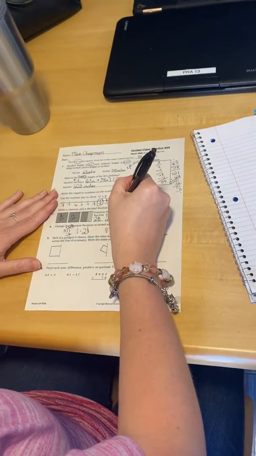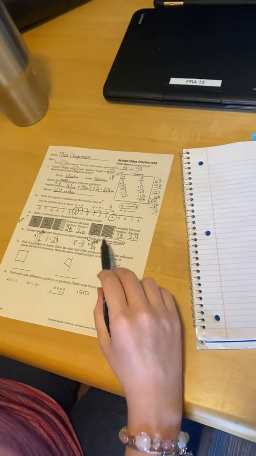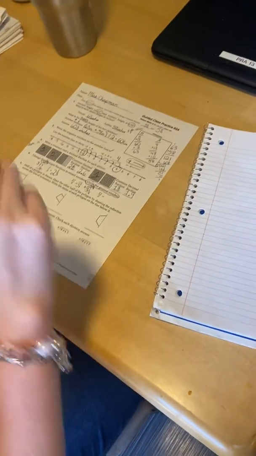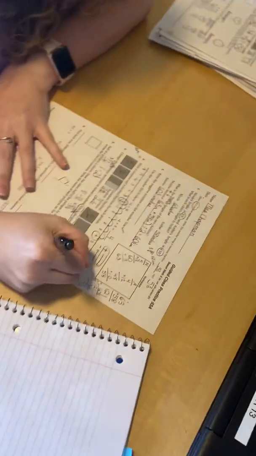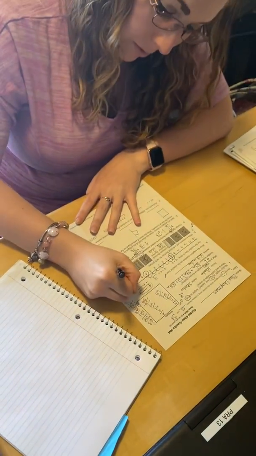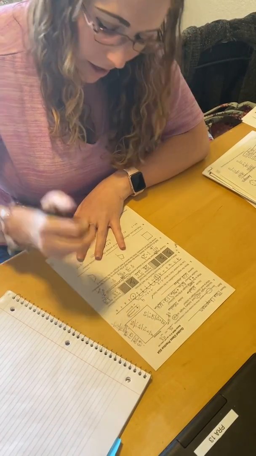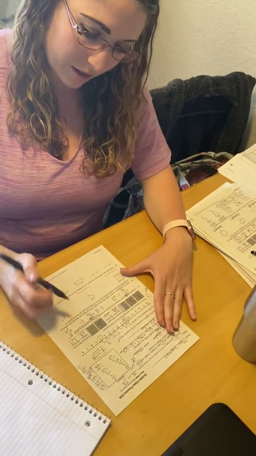So I'll write that over here. 3 3/8. Go ahead and try and convert this last one on your own. 11/2. Try it on your own first. If you got 5 1/2, you are correct.